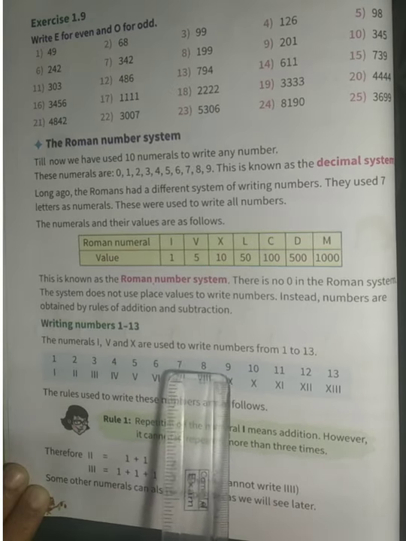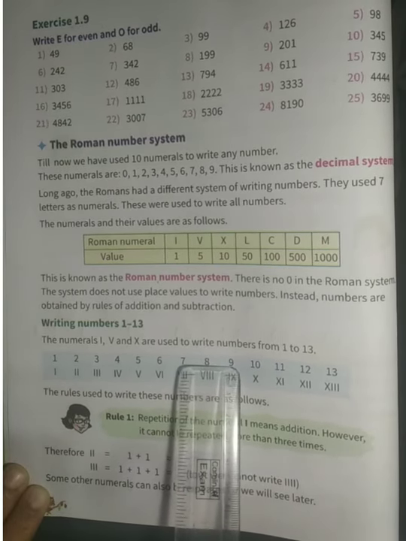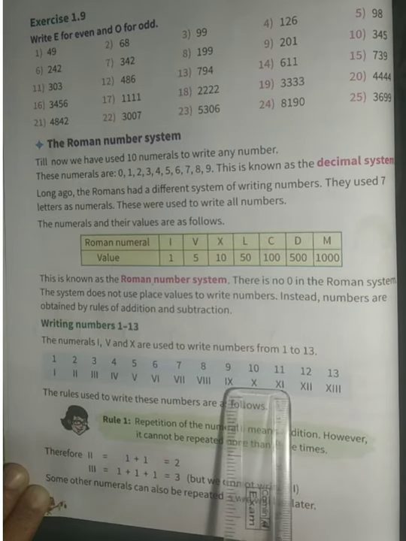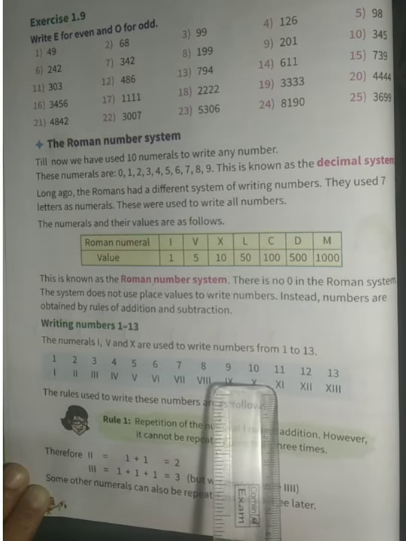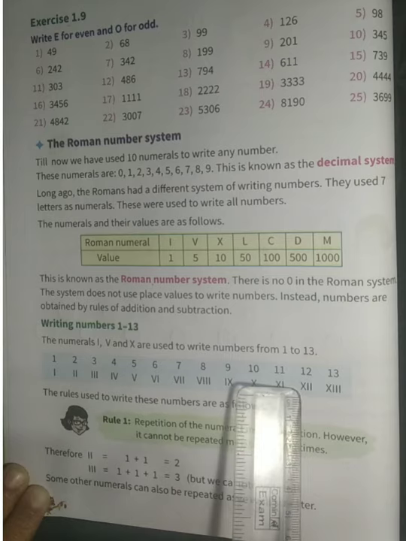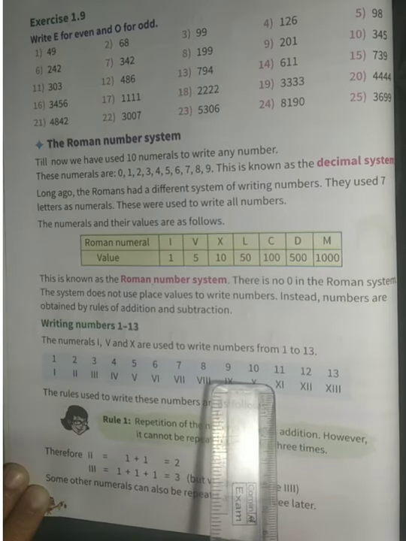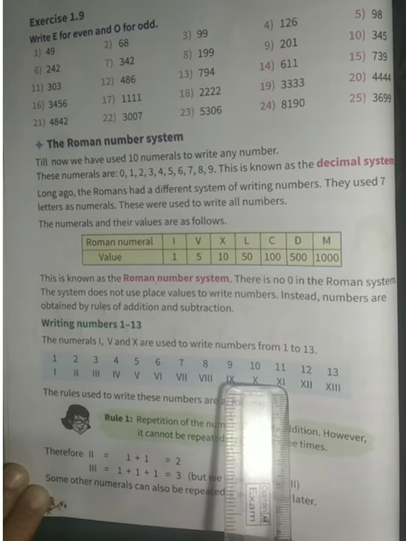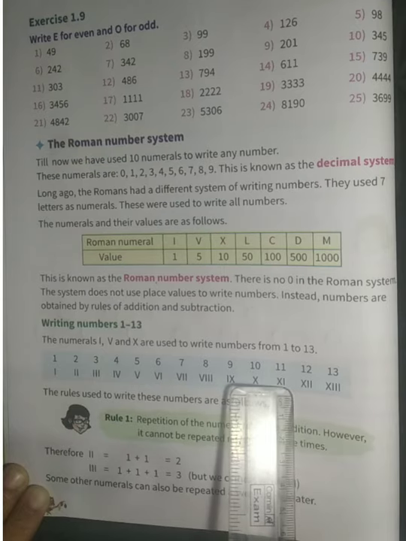So 10 minus 1 becomes 9. And here for 11, the I comes on the right hand side. So X is 10. 10 plus 1 becomes 11.